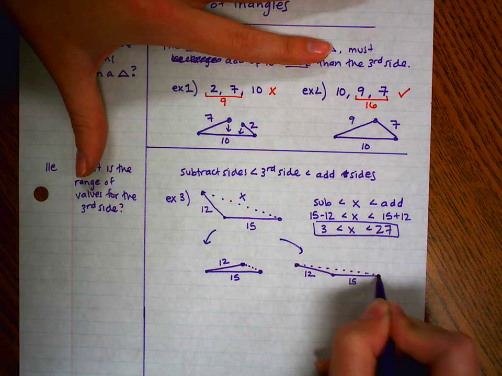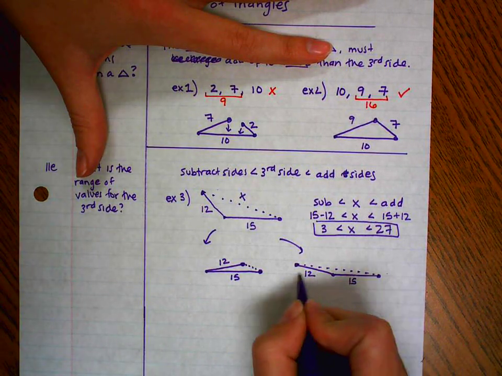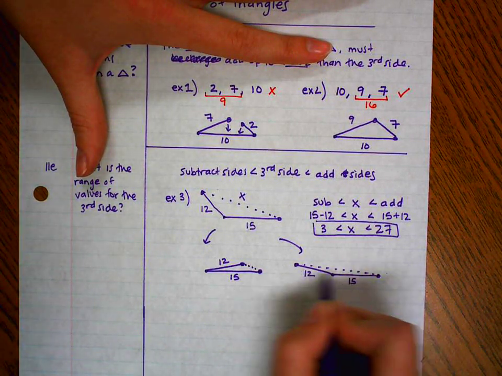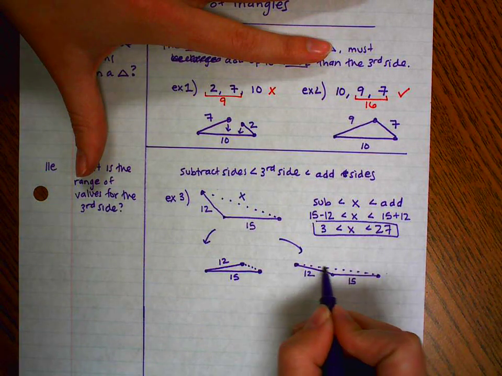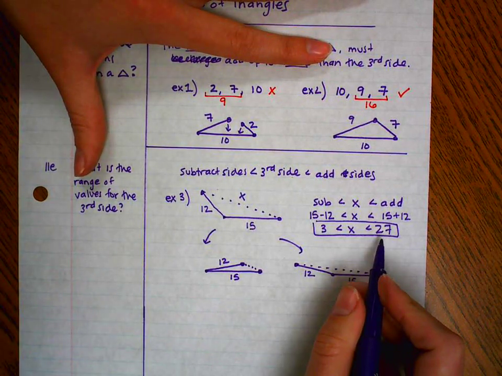Okay? I'm opening my 12 up almost all the way. Well, if this flattens all the way, that's going to give me a length of 27. Well, I can't open it up all of the way because then I'd have a straight line segment and I wouldn't have a triangle. But you'll notice if we open it just slightly, this length here has to be just a little bit less than 27. That's where that 27 is coming from.